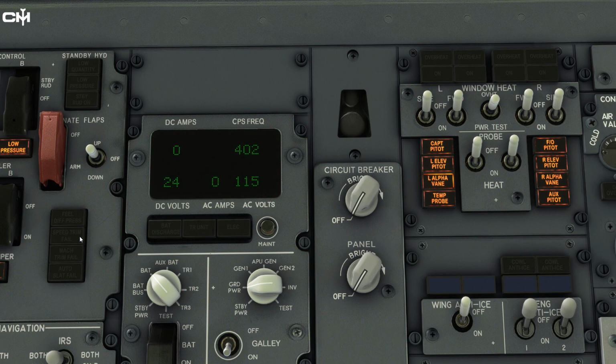The next light is the speed trim failure light. Again, illuminated it would be amber and would indicate failure of the speed trim system. It also indicates failure of a single FCC channel when master caution light recall is activated. We've already looked at what the master caution recall light is. And this light extinguishes when the master caution system is reset.